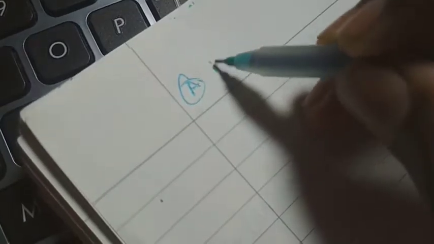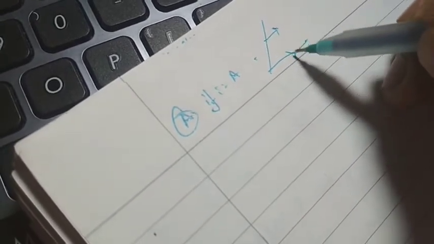Let me just line this up, and okay, that's much better. So, alright, we know that option A says if I equals A, then you have to prove that they are parallel. If they are parallel, then option A is true.